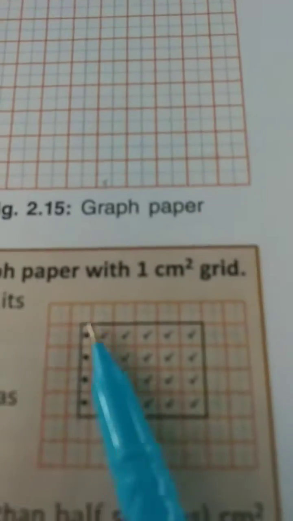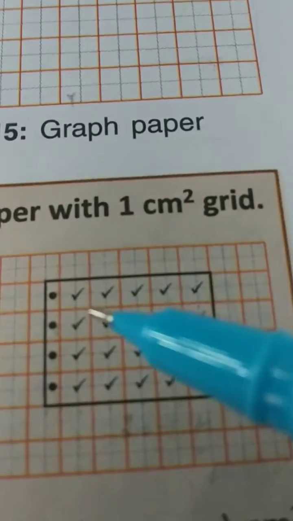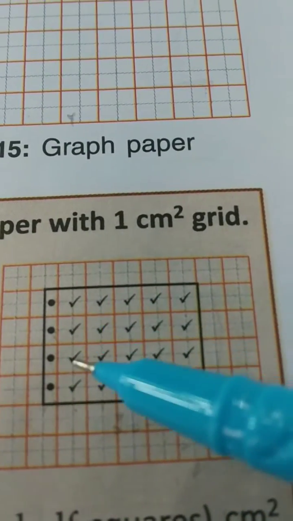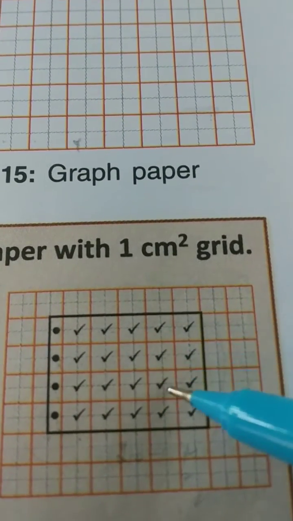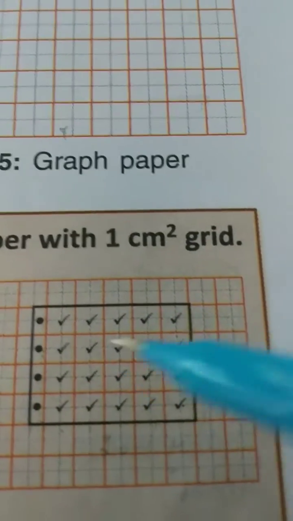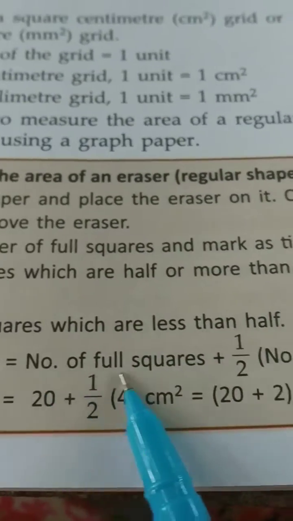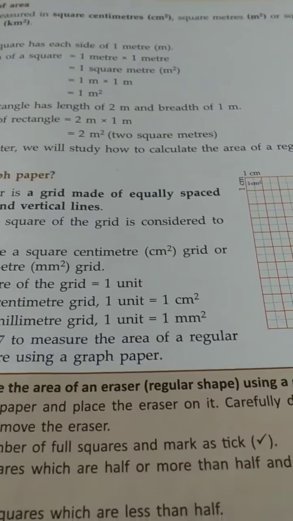If you want to measure the area of your eraser, you can put the eraser on the graph paper and mark its outline. The full squares you have to count as 1, 1, 1, and then the half squares we will count: 1, 2, 3, up to 20. There are 20 full squares and 4 half squares. Then we will use the formula: number of full squares plus 1/2 the number of half squares. You get the area of the given eraser.